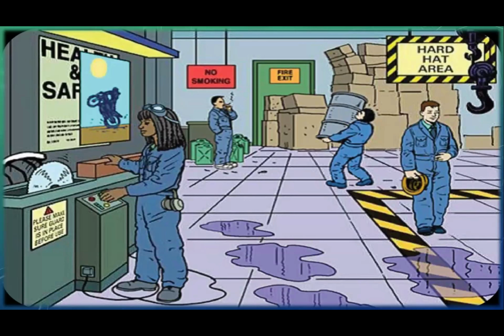So exactly. You can also see the big boxes. The fire exit is blocked. And there are exposed moving parts. Yes, the fire exit is blocked.